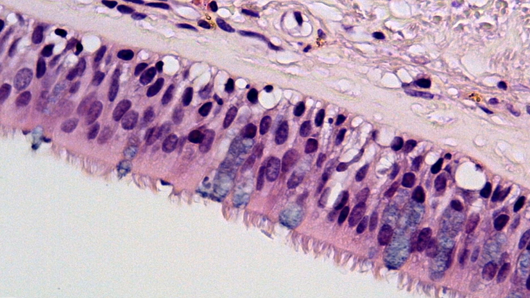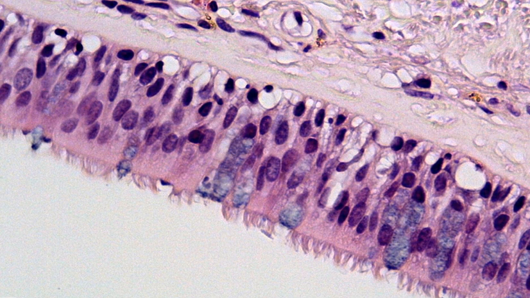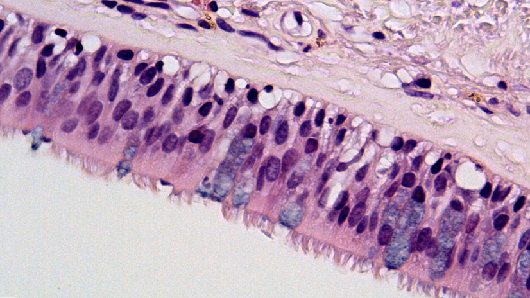The reason being is that all of these columnar cells in the pseudostratified columnar epithelium, they all touch this basal surface up here. But not all of them reach the apical surface down here. So here we have our ciliated pseudostratified columnar epithelium with goblet cells, which is lining the inside of the trachea.